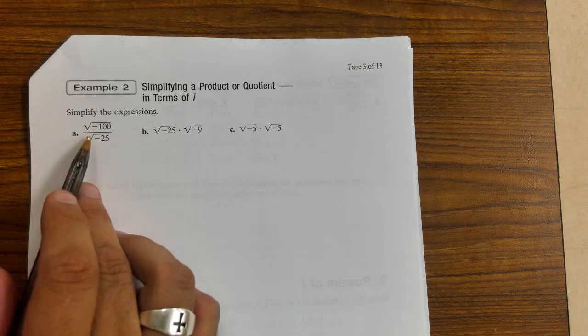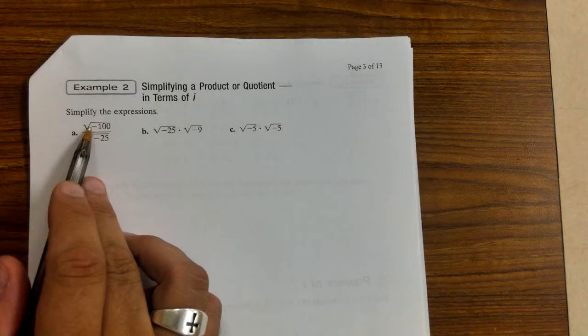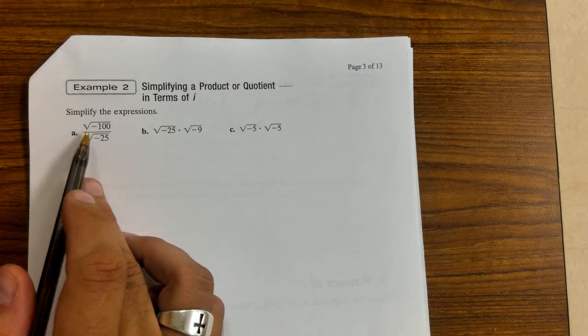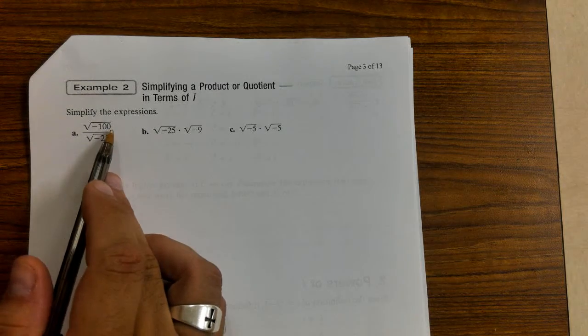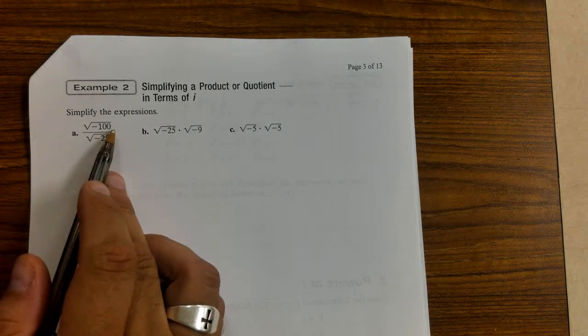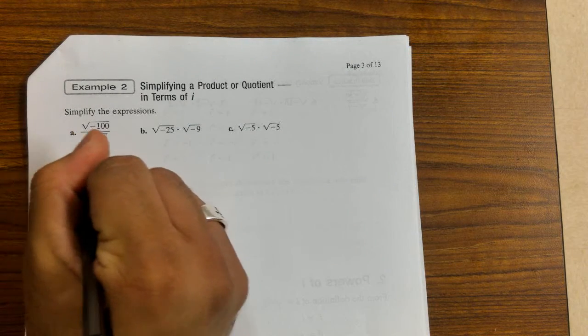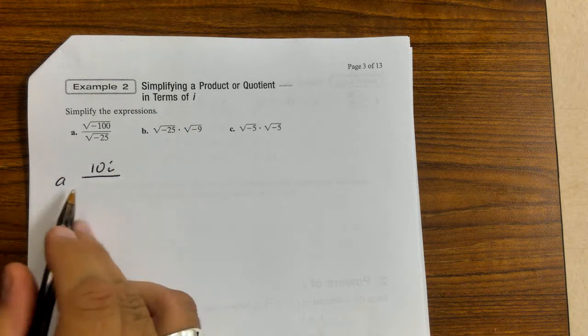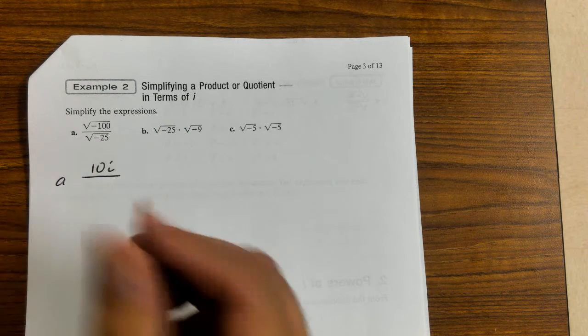All of these numbers are actually relatively nice. The square root of negative 100 is going to be i times the square root of 100, so that's 10, i times 10. But we write it with the number first. So A in the numerator is going to be 10i. In the denominator, the square root of negative 25 is 5i.